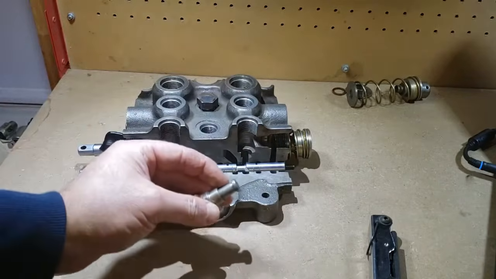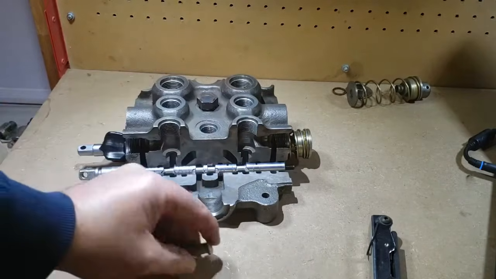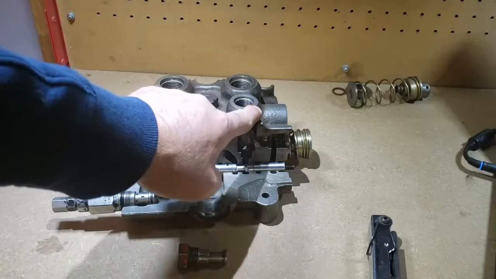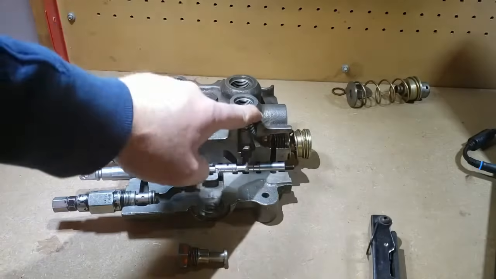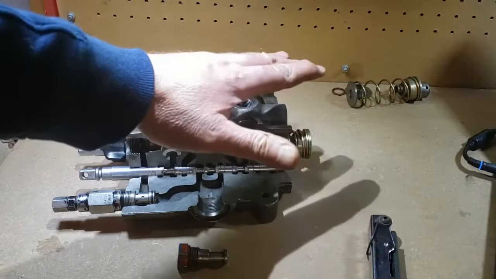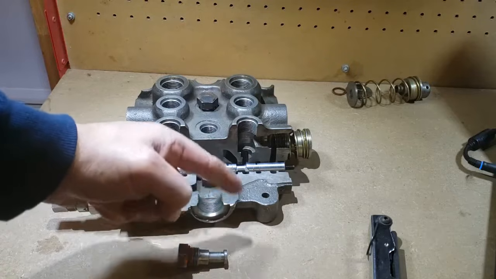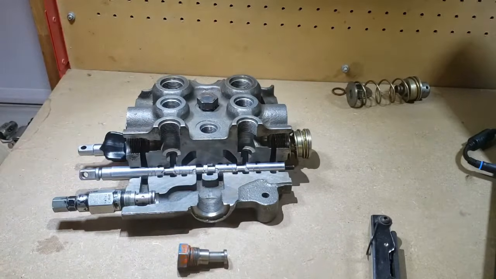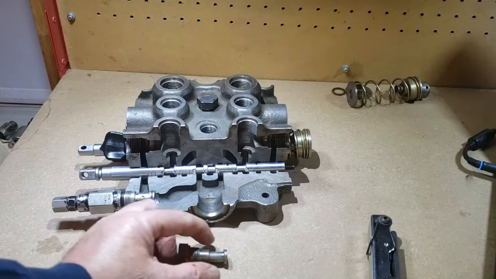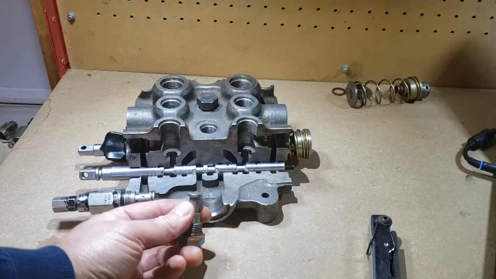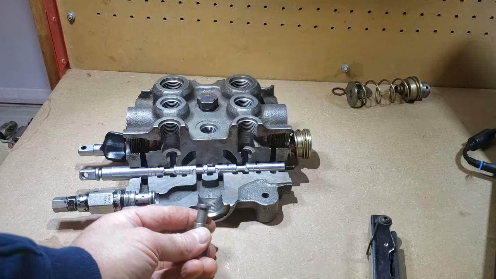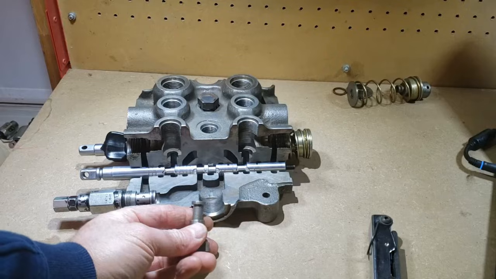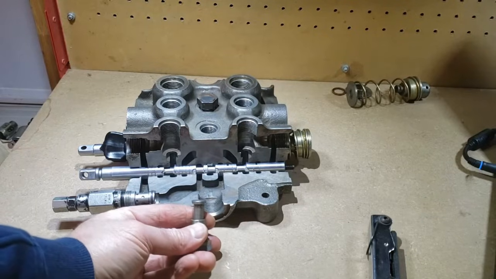What that's going to prevent is a momentary drop of the load. If we didn't have that load check and you connected 100 psi to 1,000 psi, oil's going to want to flow backwards. Your load's going to want to drop towards the ground until the pump can catch up pressure-wise and start supplying oil in the intended direction again. So load checks are very important in open center hydraulic systems to prevent a momentary drop when you're raising an implement against an already existing residual pressure.